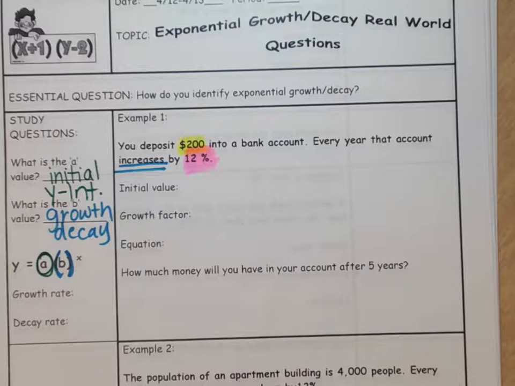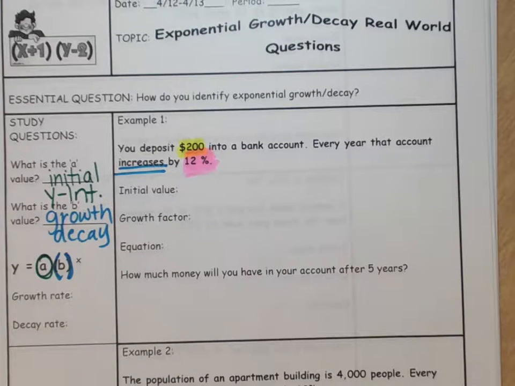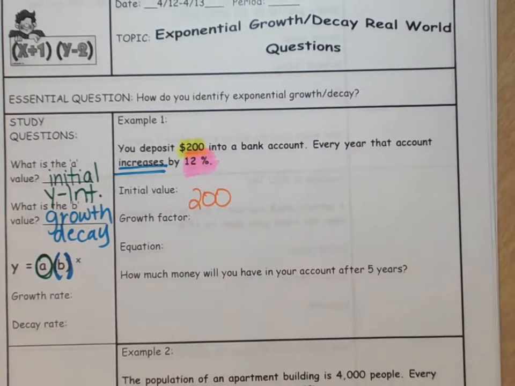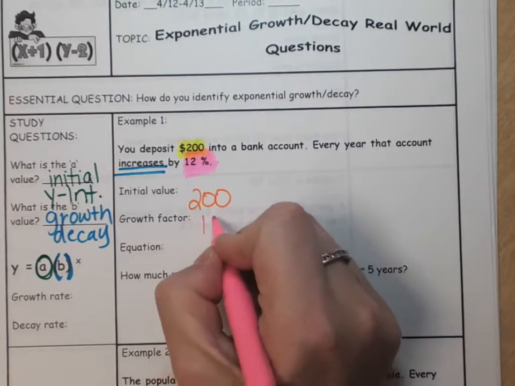So of my 200 and my 12%, which one is my initial value? The 200. Because how much am I starting with in my account? 200. I'm starting with 200. So my initial value is 200. All right, my growth. What is my growth? 12%.